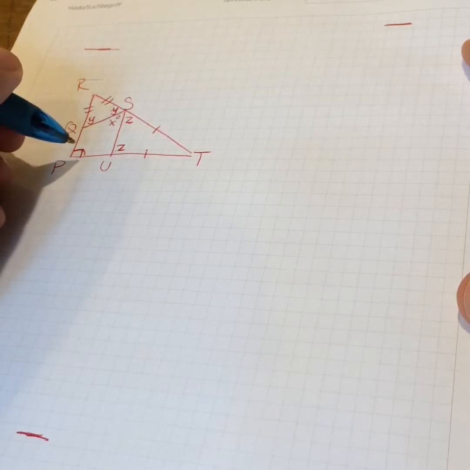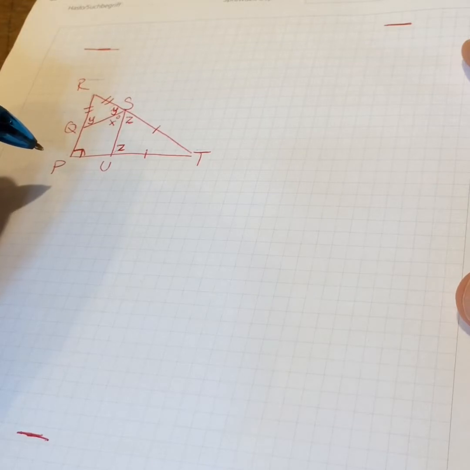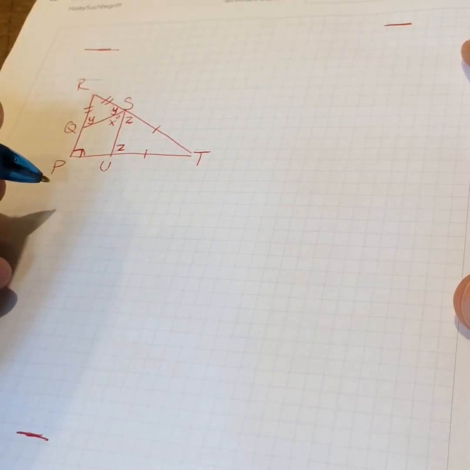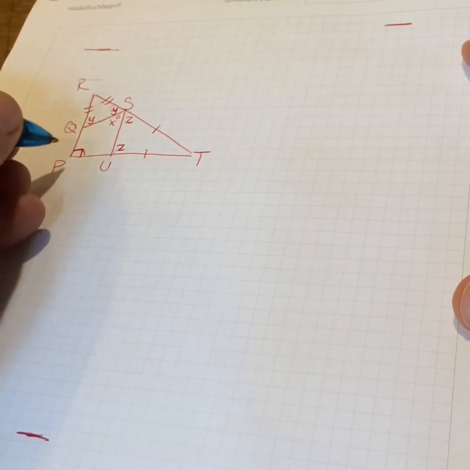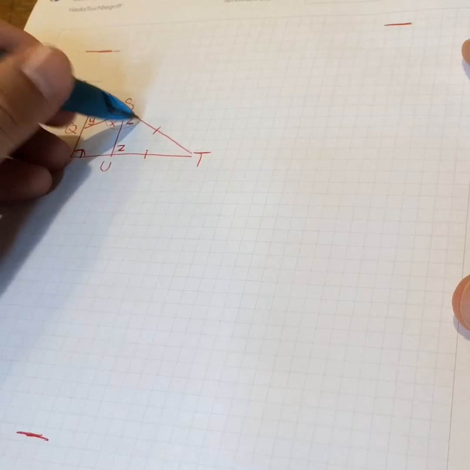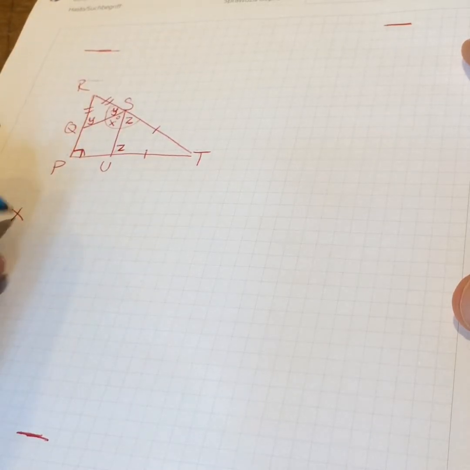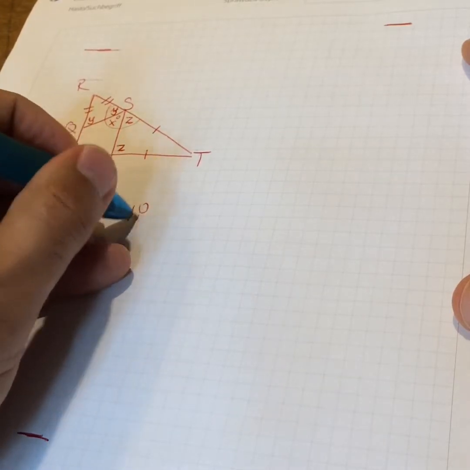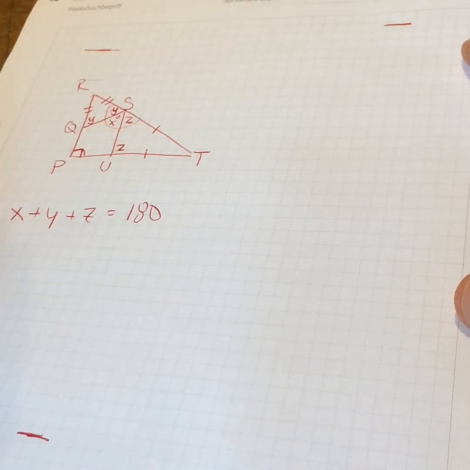Some might still think they don't know how to approach it, but what you want to do is start writing equations using algebraic properties of geometry that we know and see if we discover a pathway to X. Well, one thing we might recognize is that these angles are all supplementary, right? X plus Y plus Z equals 180 degrees. Great. So that's one piece of information.